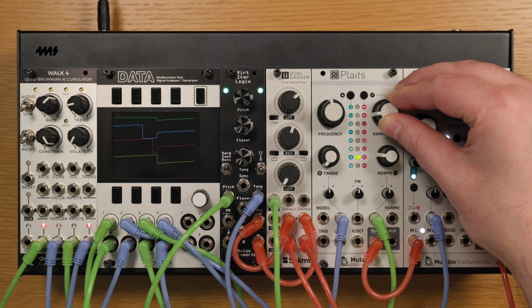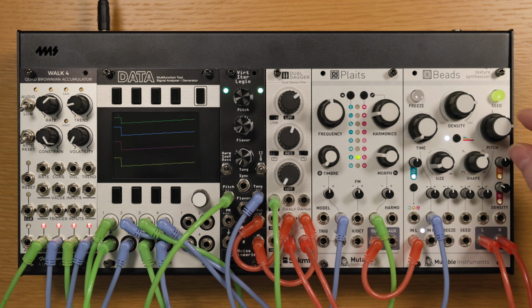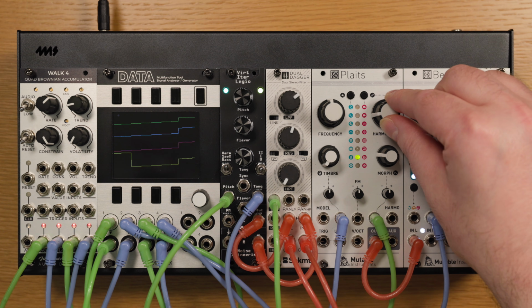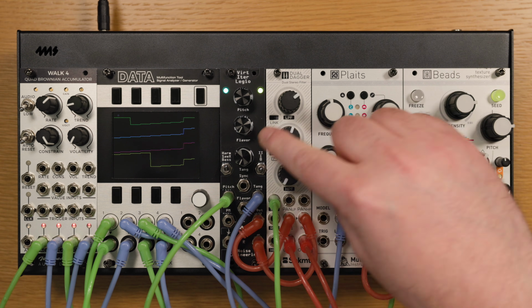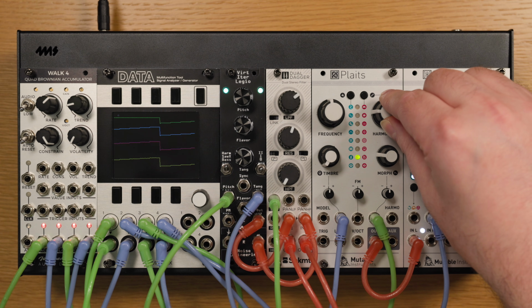The drone that we're hearing is coming from Mutable Instruments Plates in chord mode, and then running through Beads for some texture and grains. The plucky voice is coming from Vert Iter Legio, the Noise Engineering oscillator. And we're sending the accumulator voltages into different parameters.